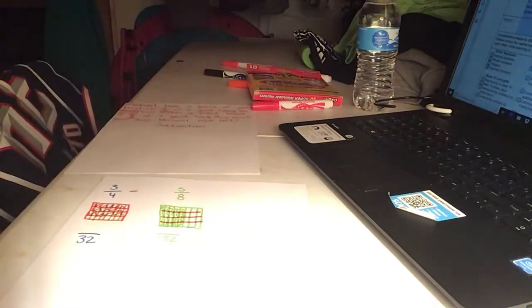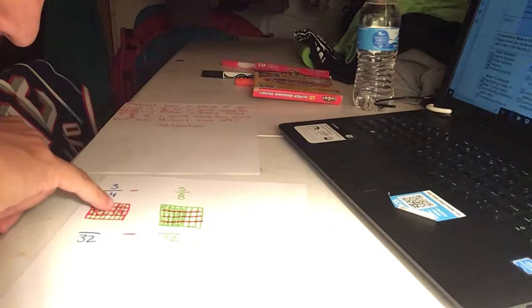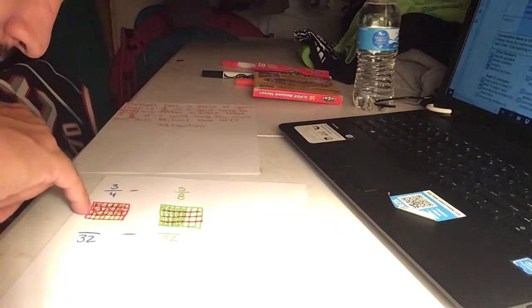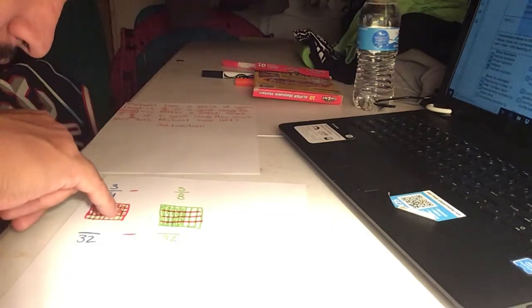Now to finish off the equation, I want to count how many pieces are shaded in each box. So here I have 24 shaded pieces.